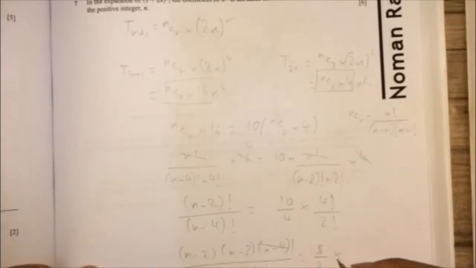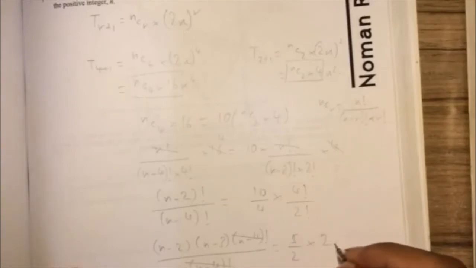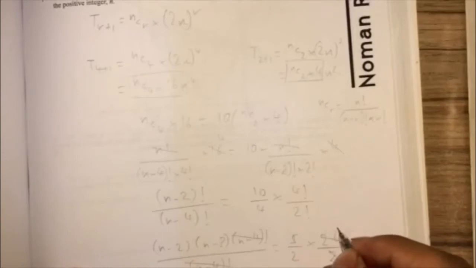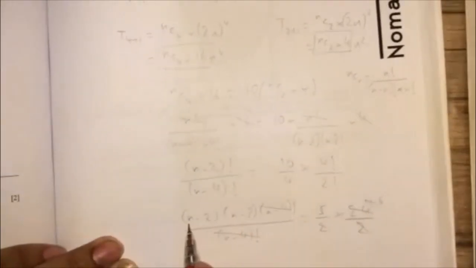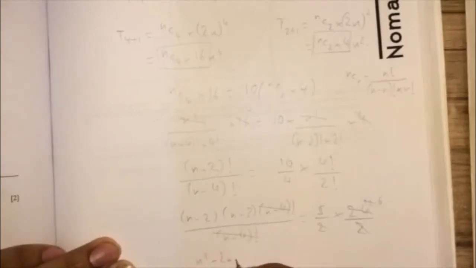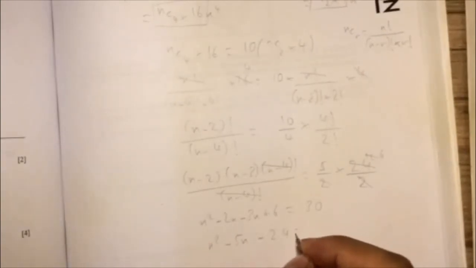5 upon 2 into 4 factorial, which would be 4 3s are 12, 12 2s are 24, upon 2, 2 1s are 2. Now expanding this, n square minus 2n minus 3n plus 6 equals 30, so n square minus 5n minus 24 equals 0.